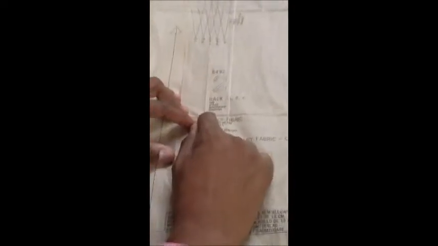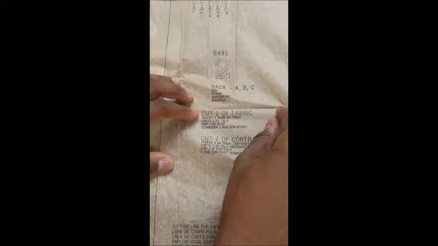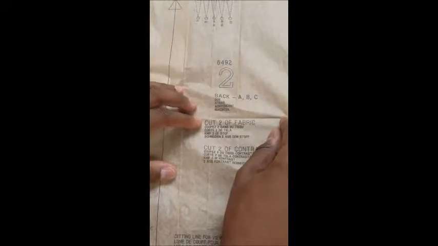Okay, skirt part, pattern piece number 2, which is the back. We're going to cut 2 of the fabric. You see how it's written here? 2 of the fabric for the back. Not 1. But the way we're going to lay our fabric out, you'll be able to cut 2.